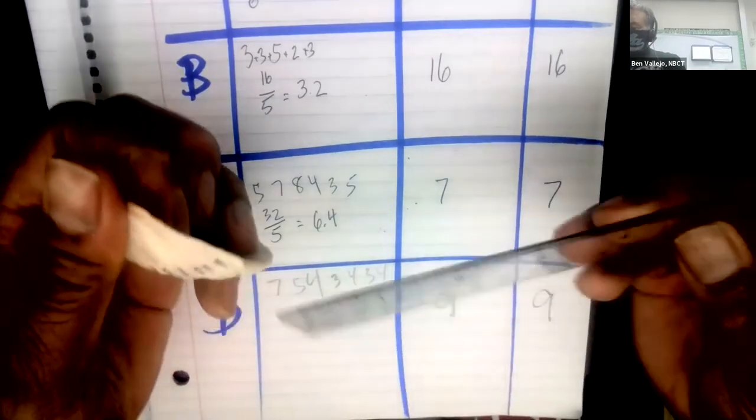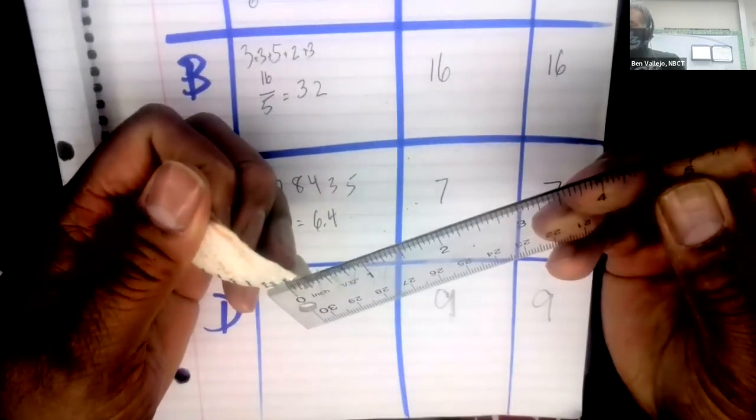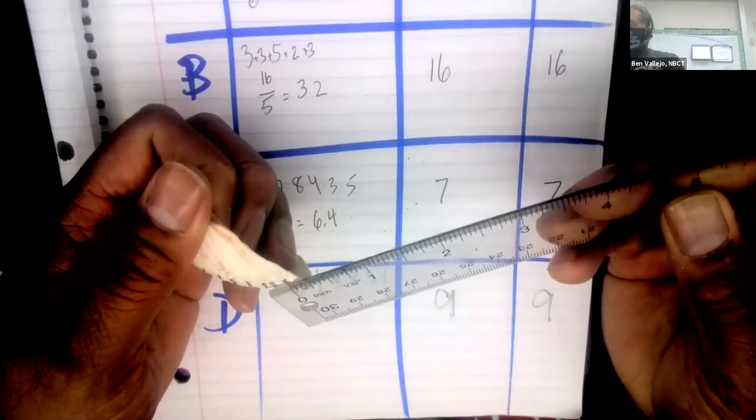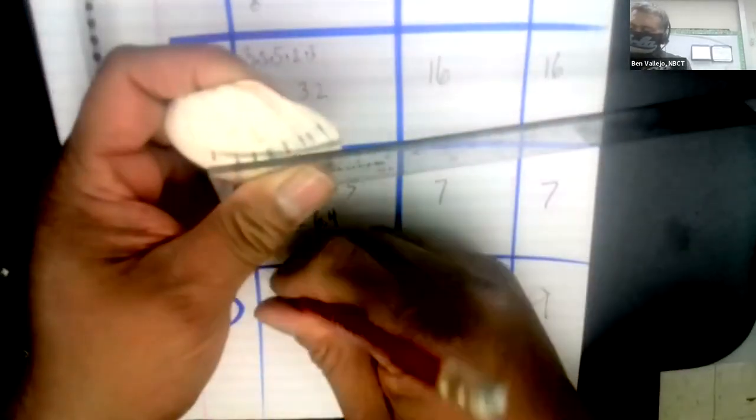And actually, I got one more at the end, which is, you know what? That's inches. That's why it looks funny. So let's scratch those numbers.